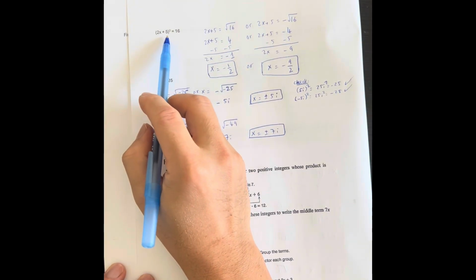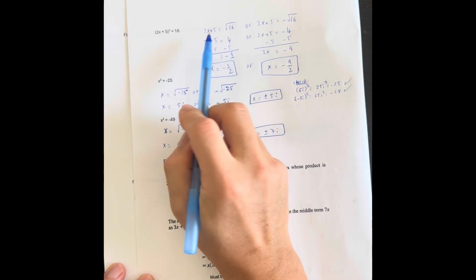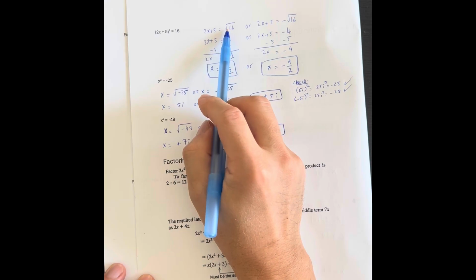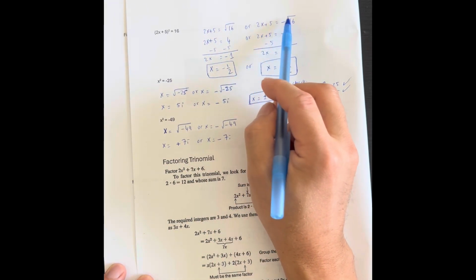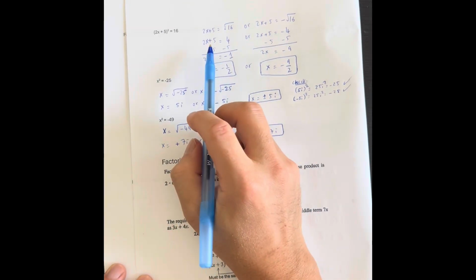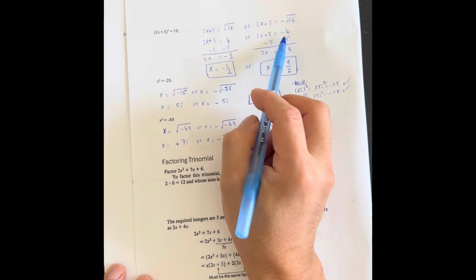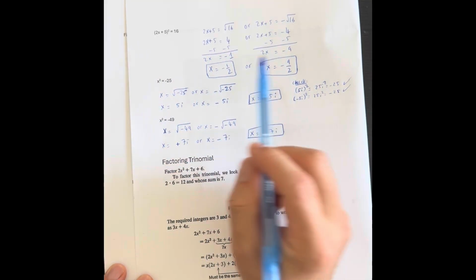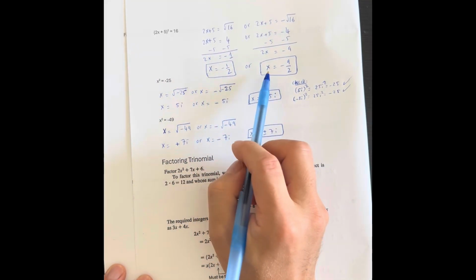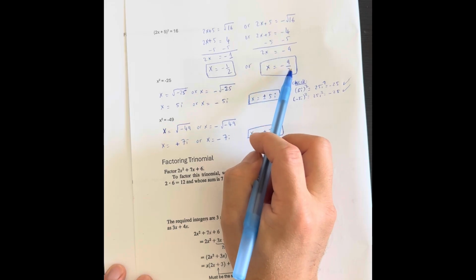2x plus 5 squared equals 16. I mean 2x plus 5 equals the square root of 16, or 2x plus 5 equals negative square root of 16. So we can solve 2x plus 5 equals 4 or negative 4, and then we solve each equation for x. We get x is negative 1/2, or x equals negative 9/2.